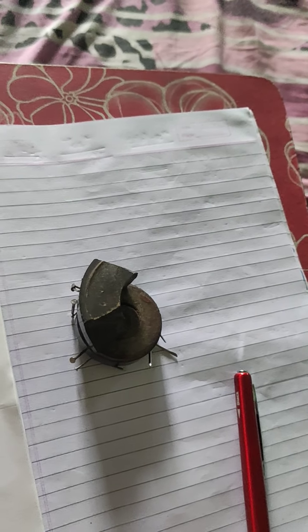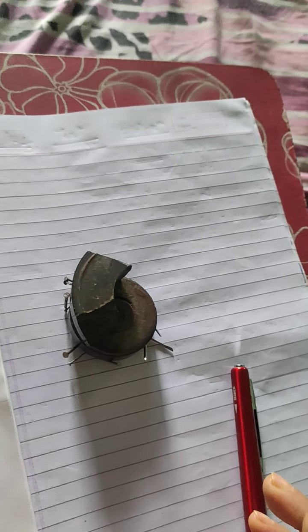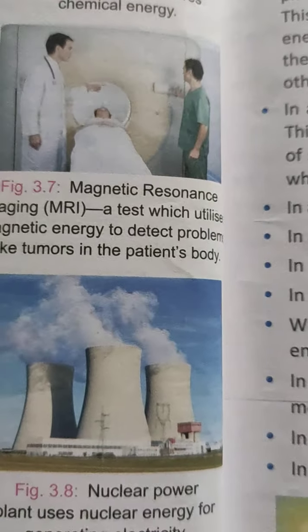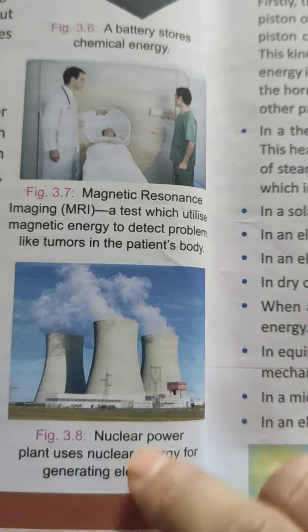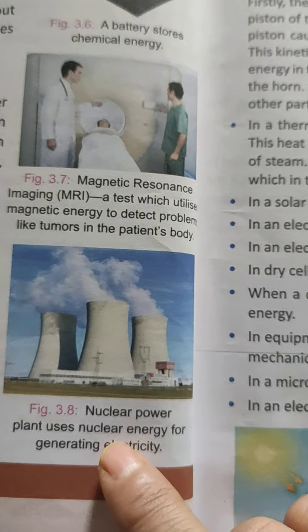This enormous energy can be utilized for generation of electricity. You can see the picture in your book. See this one. Nuclear power plants use nuclear energy for generating electricity.